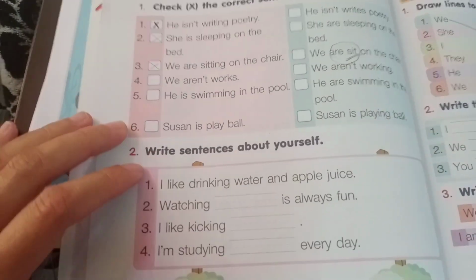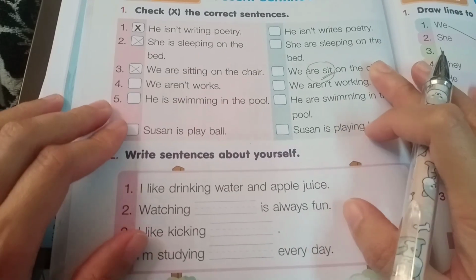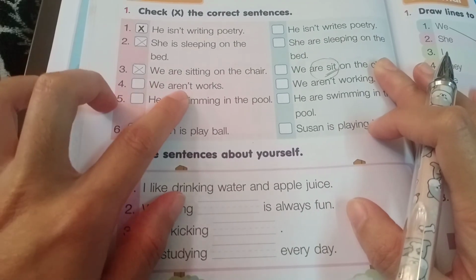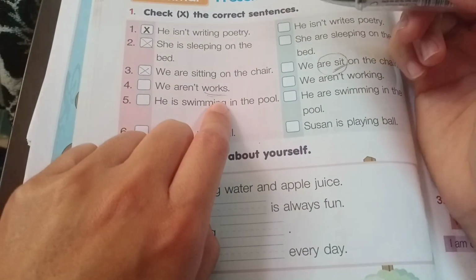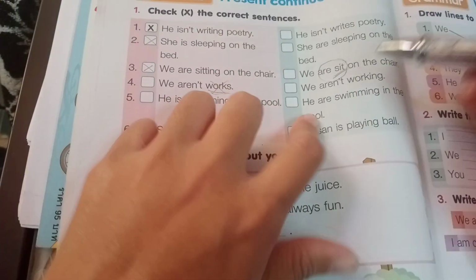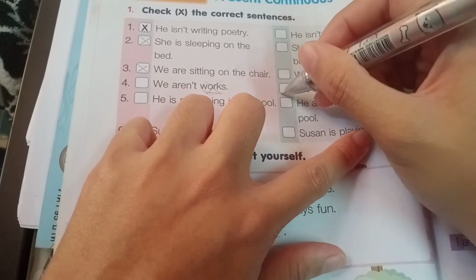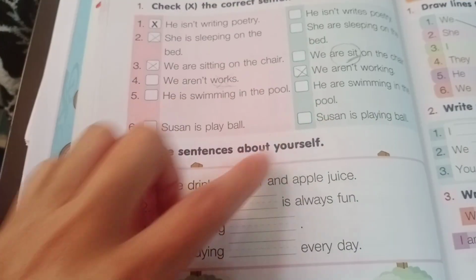So the next that we have, number 4, we aren't works. So this one, no ing. Okay? So we aren't working. Correct.